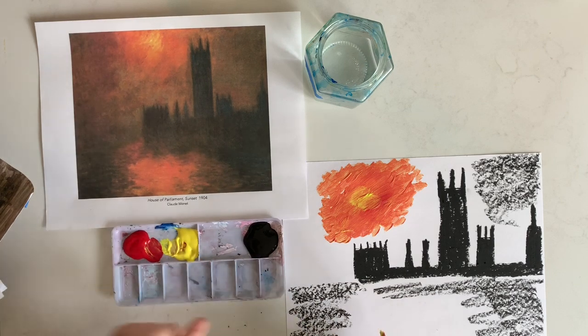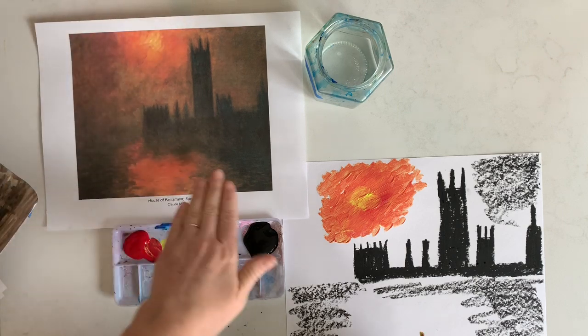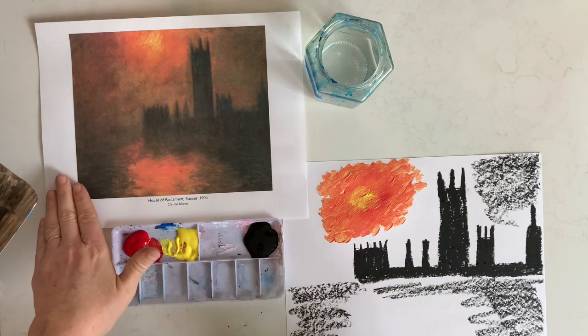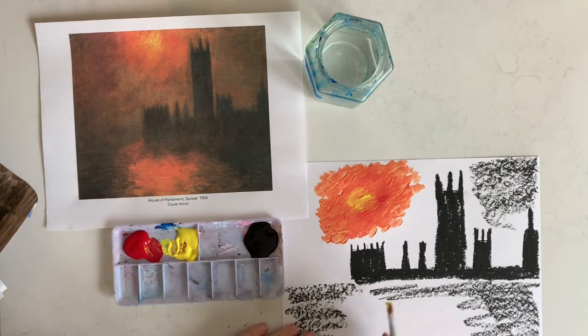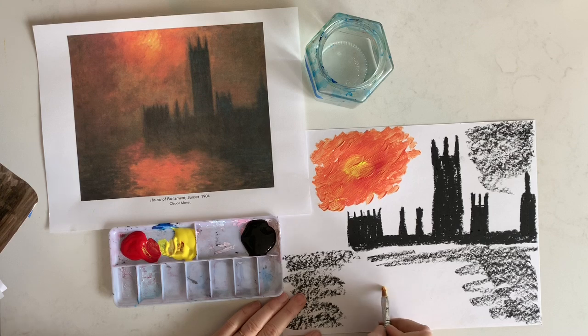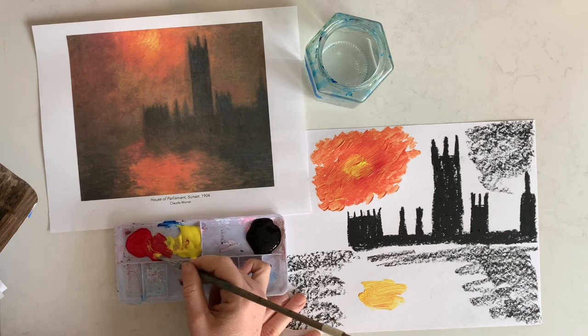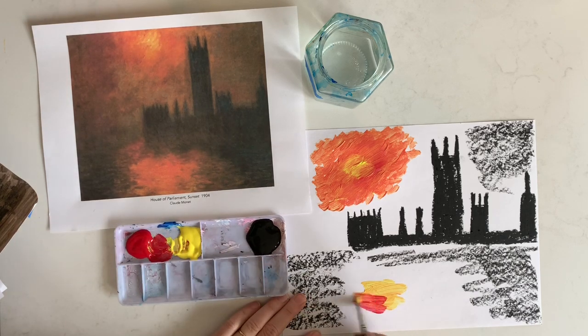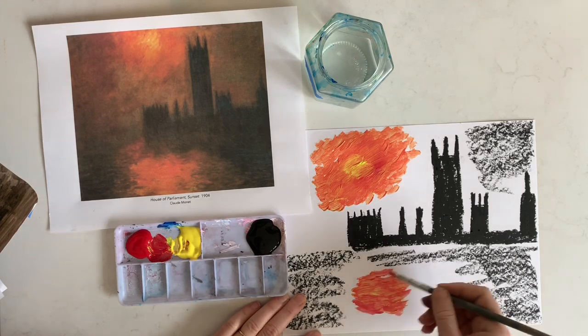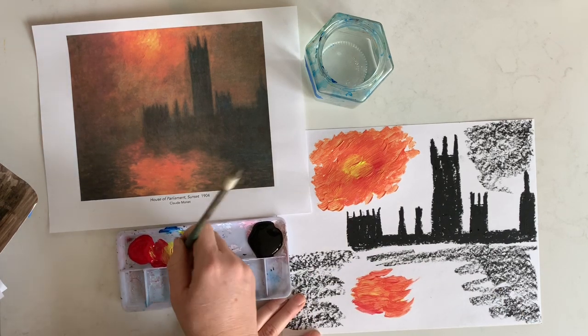So we can start with a little yellow. Down in the water, instead of going diagonal, I see him going more horizontal, left to right, because this is the water ripples. So we're gonna change the direction that we're painting down here. So we're gonna start with a little yellow. I don't see as much yellow down here. I'm gonna dab and get my red. And then just start going on top of it. A little yellow, a little red.